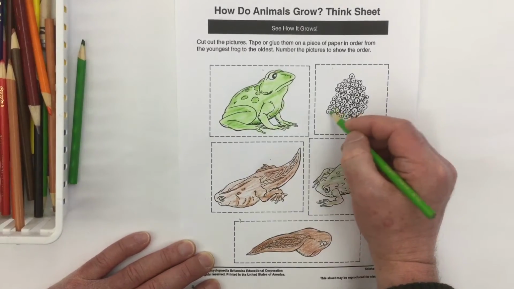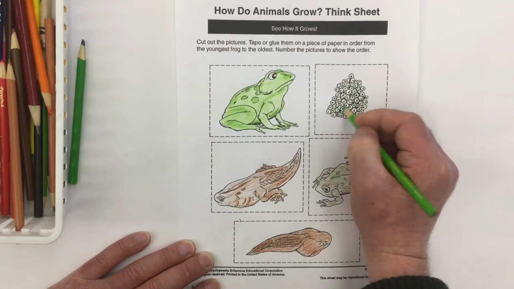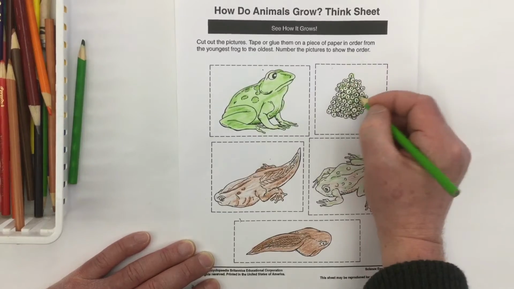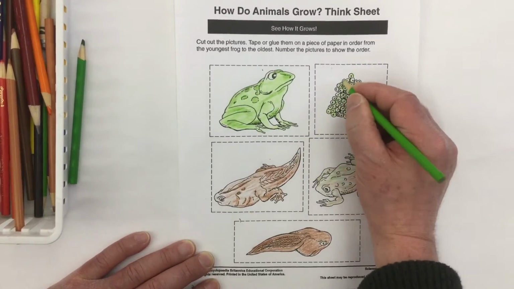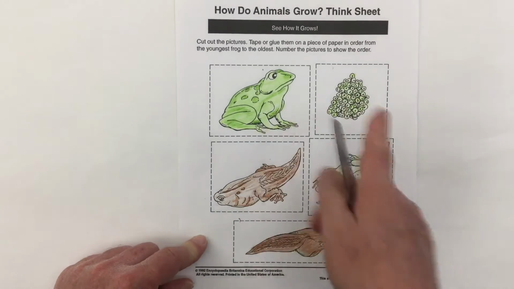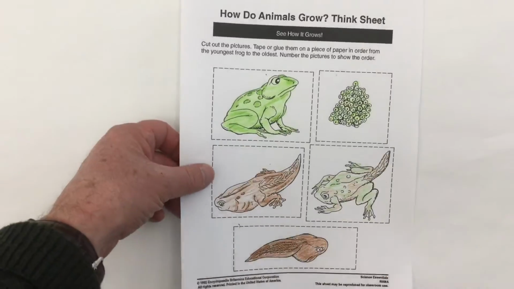Here we have our frog eggs. So we have our 5 pictures colored in. Let's cut them out and then we'll talk about what order to put them in.